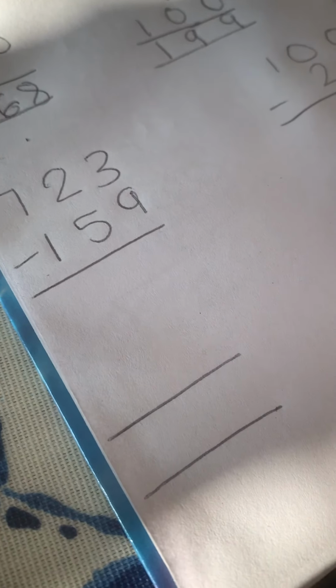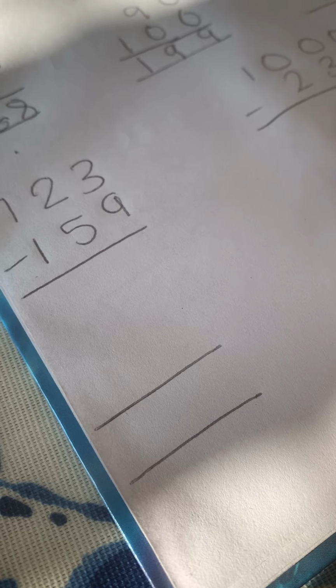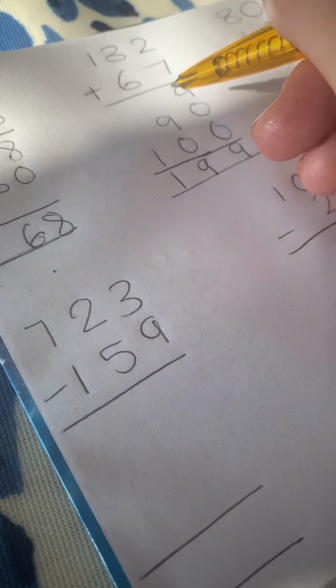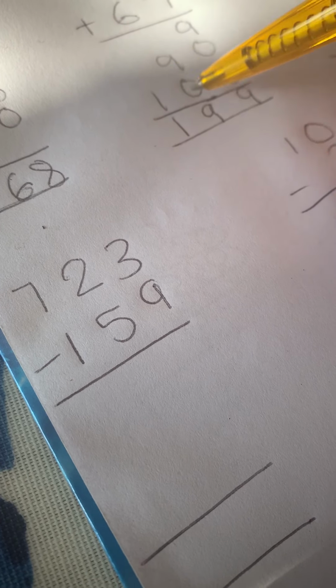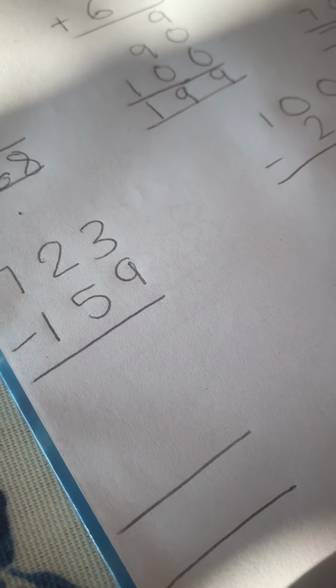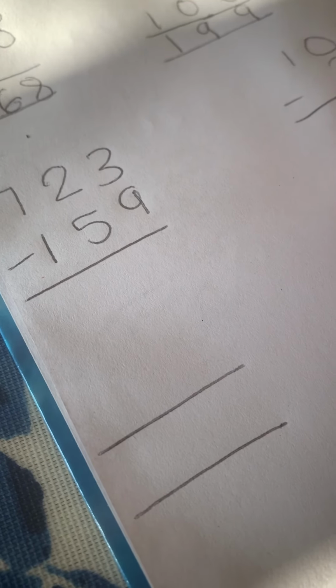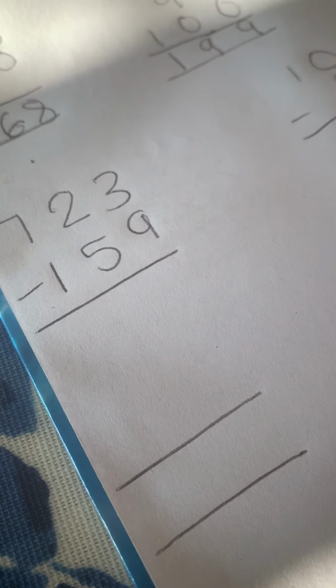Moving down here, now this one's slightly more complicated because this will involve exchanging. When you exchange with adding, it doesn't make any difference because you just have, say the answer came to 19, you'd have 19, you just add it here. So it doesn't make it any harder for adding. But with subtracting, it is a little bit more complicated. So 3 take away 9, you can't do this.